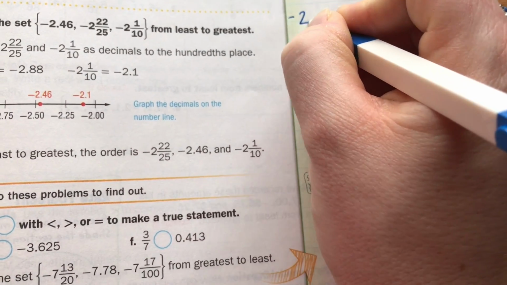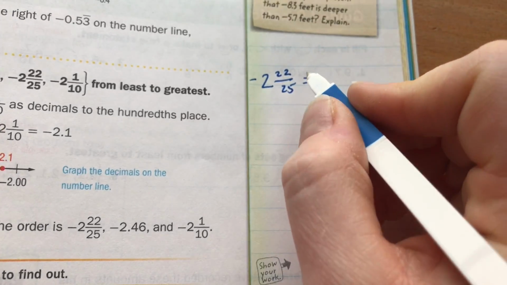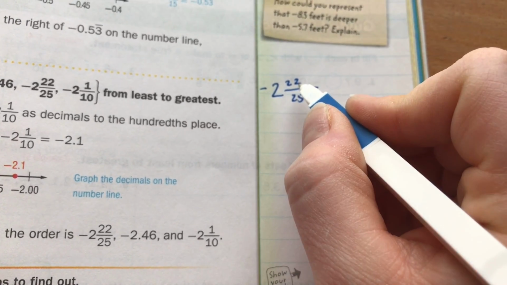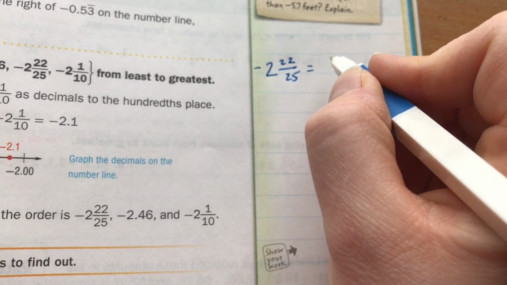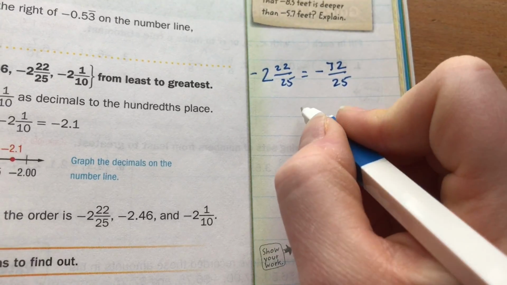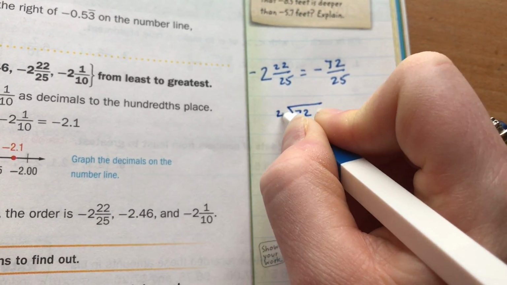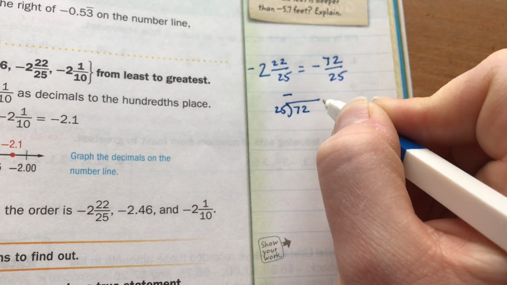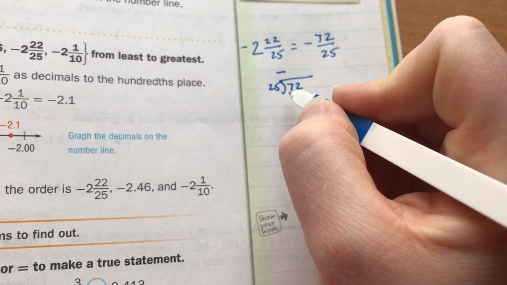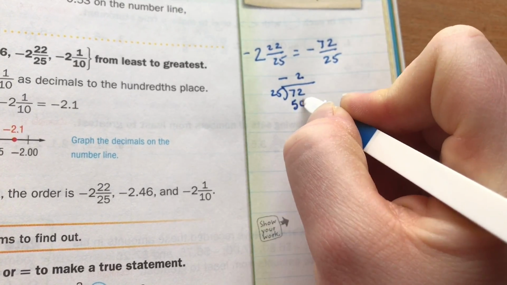So negative 2 and 22/25, that's what? So 50 plus 22 would be 72. So that'd be negative 72/25. So then you'd have to divide 72 divided by 25, right? Make it negative.